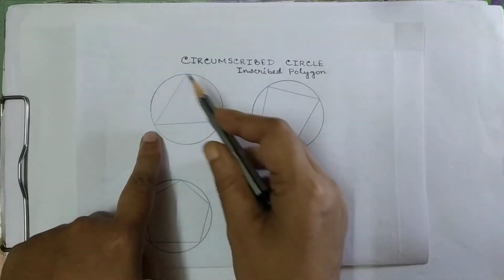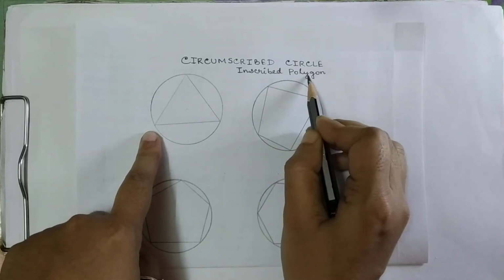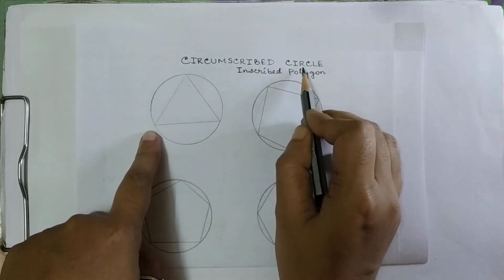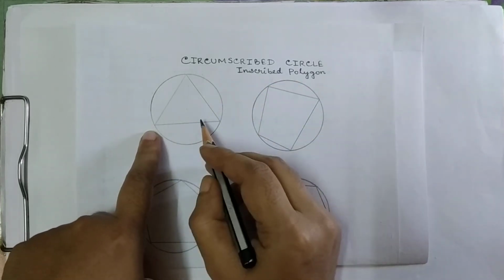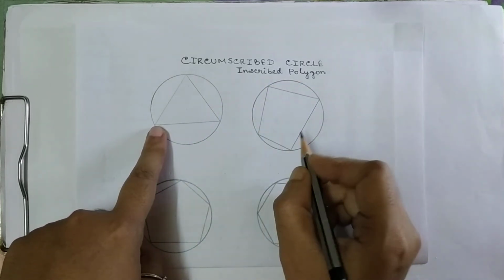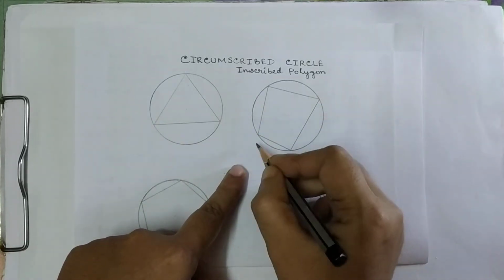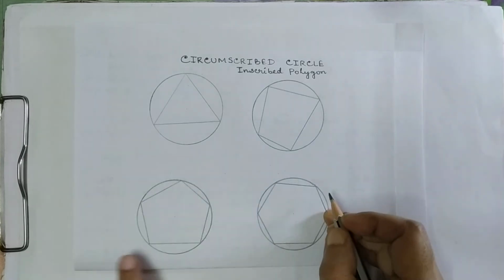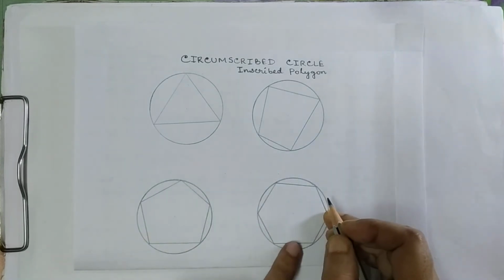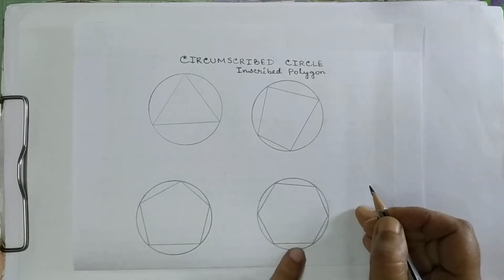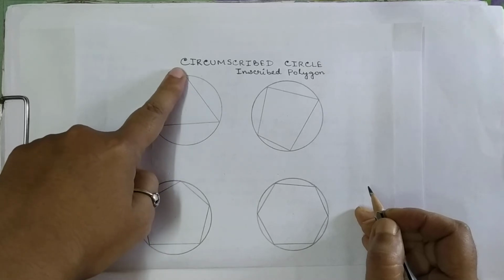Triangle inside and circumscribed circle, so that means inscribed polygon. So here it is an inscribed triangle, here an inscribed quadrilateral, where 4 points are lying on the circle. Here it is an inscribed pentagon, here an inscribed hexagon, and all the 4 cases are of a circumscribed circle.